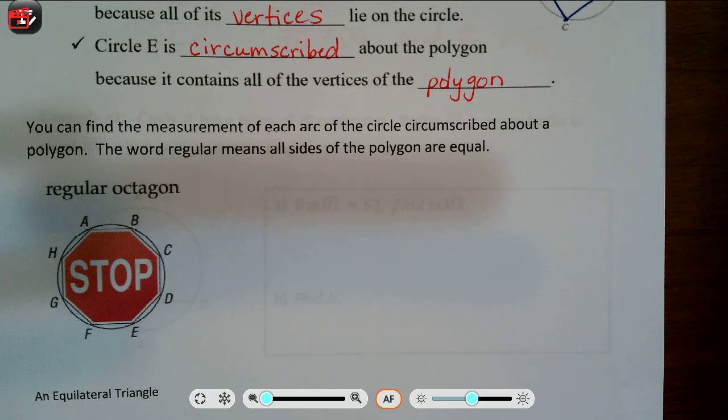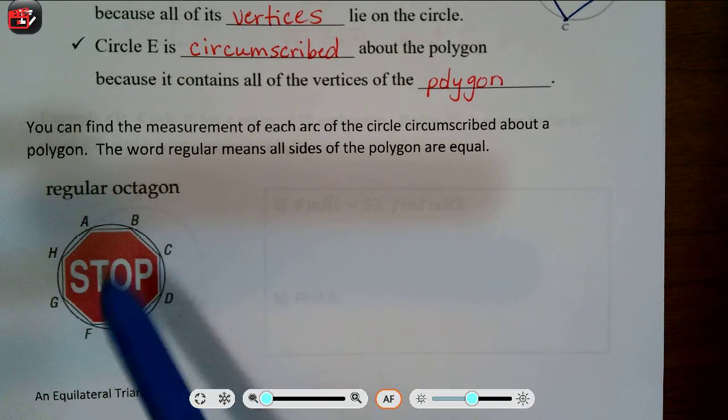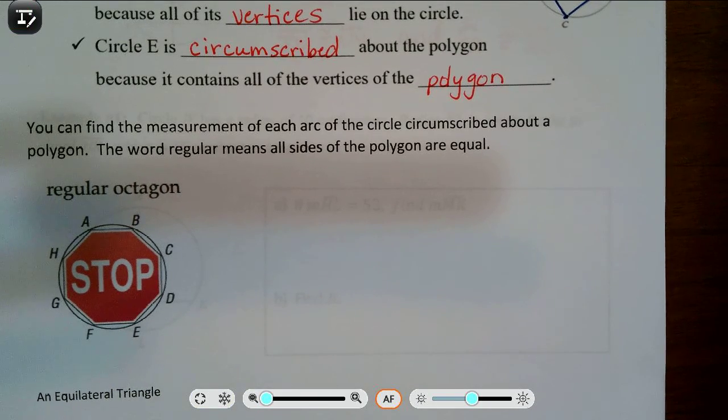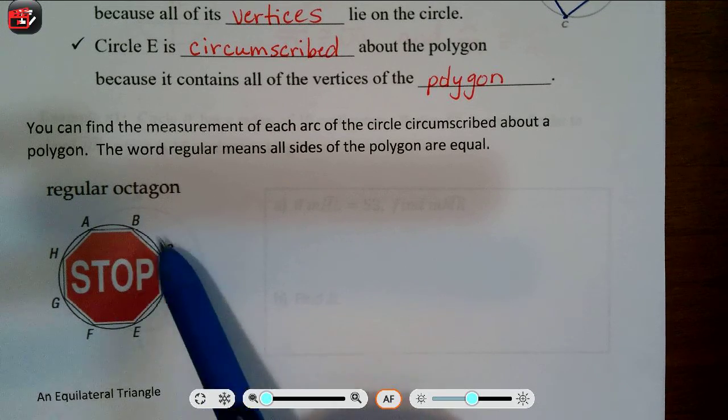One thing to keep in mind, regular means that all sides of the polygon are equal. So if I look over here at this one, I'm given that I have a regular octagon. I have an octagon that is inscribed in the circle, and I want to find out what each and every arc is going to be. What is AB? What is BC?